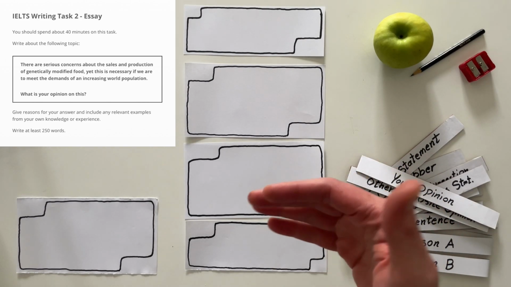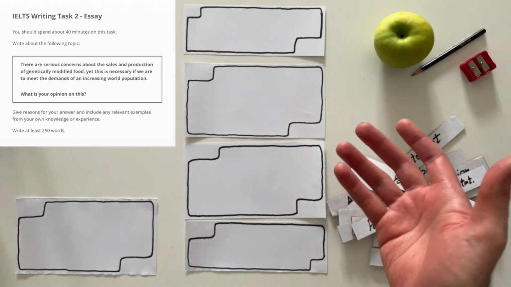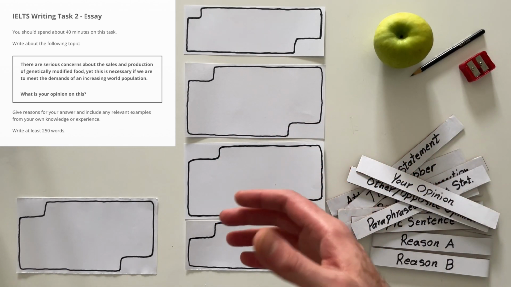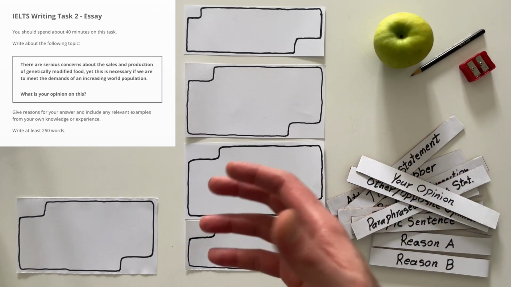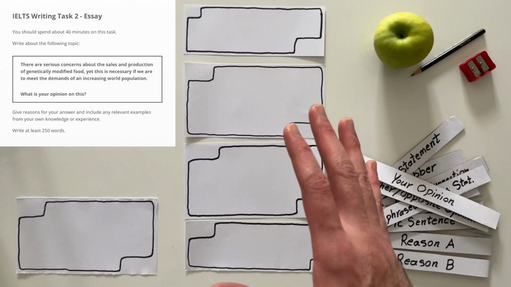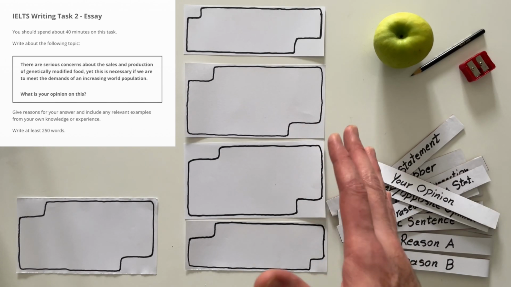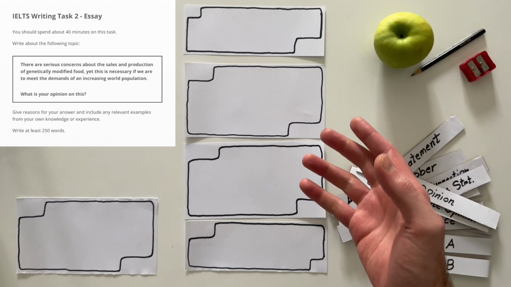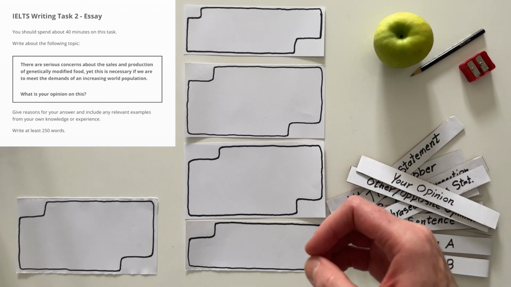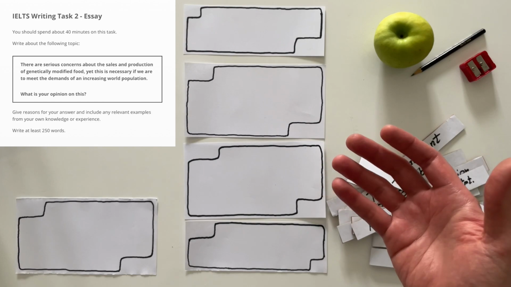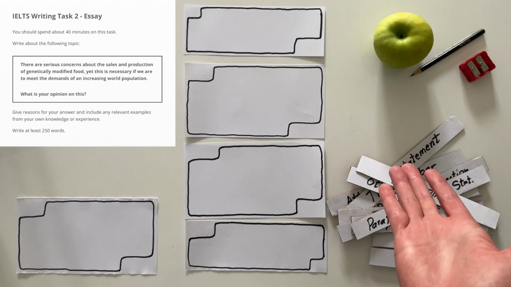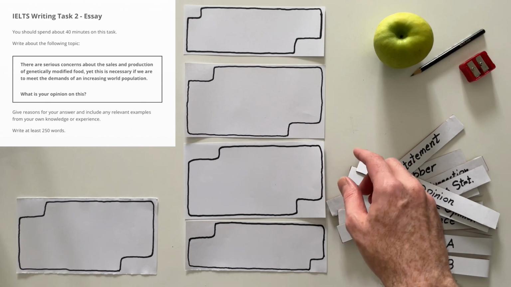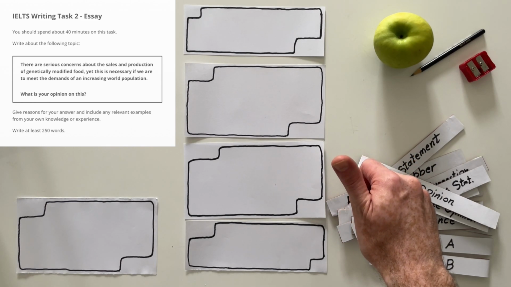All right, this is an opinion essay. It's a name that is commonly used in many IELTS chat forums or on YouTube, but basically IELTS doesn't care for the name. They just look at it as a one main idea rubric or prompt. And in this case, you are just going to state your own opinion. So we have only one main idea to address, and that is your opinion.